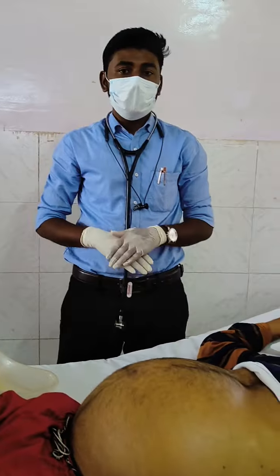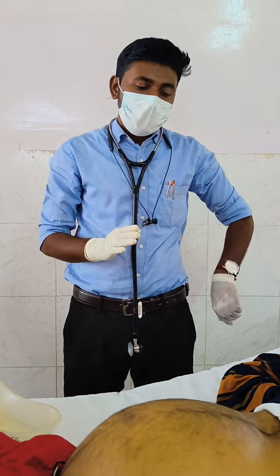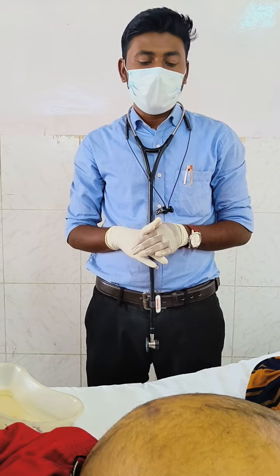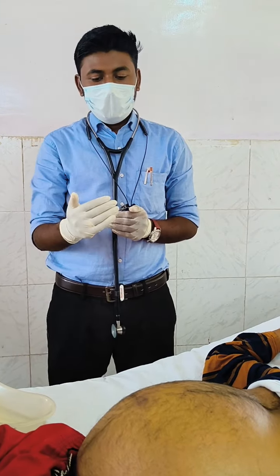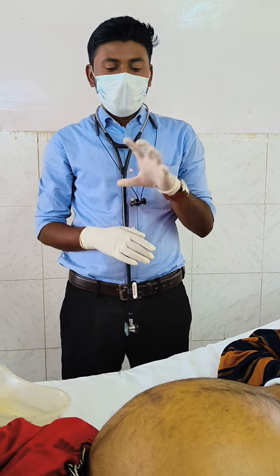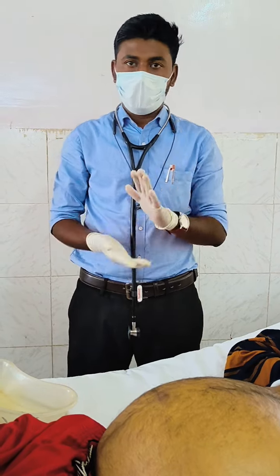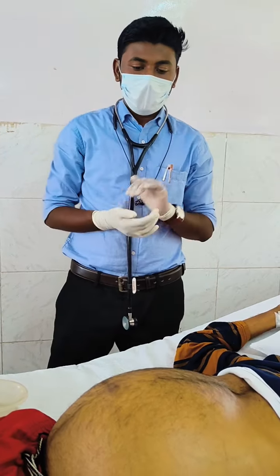To conduct a fluid thrill test, a minimum of 2 liters of fluid is required to do this test. If you are having 2 liters of fluid, the test will be positive. This is called a fluid thrill test.